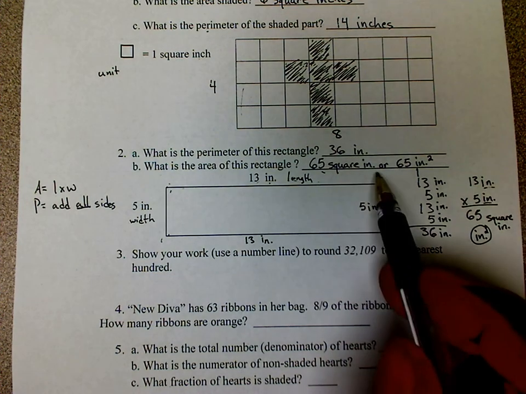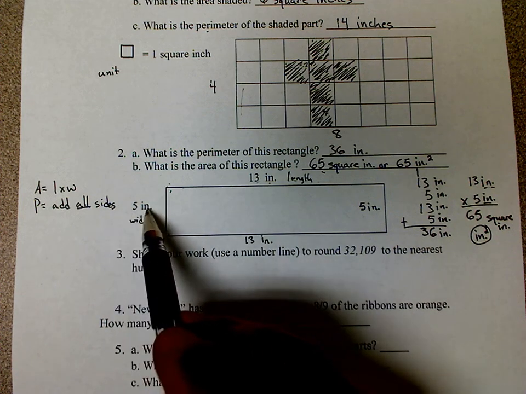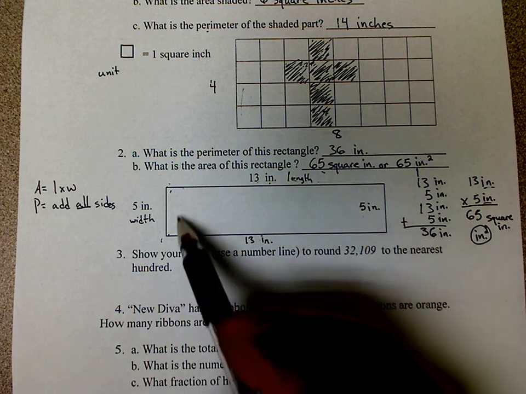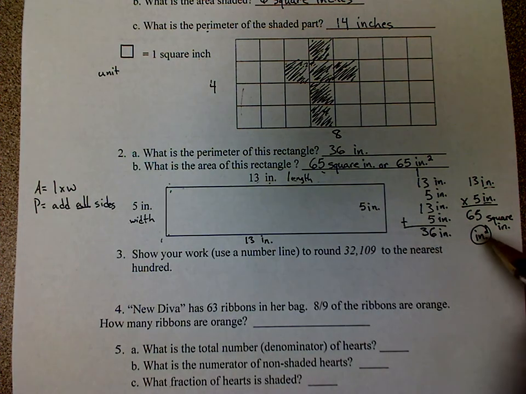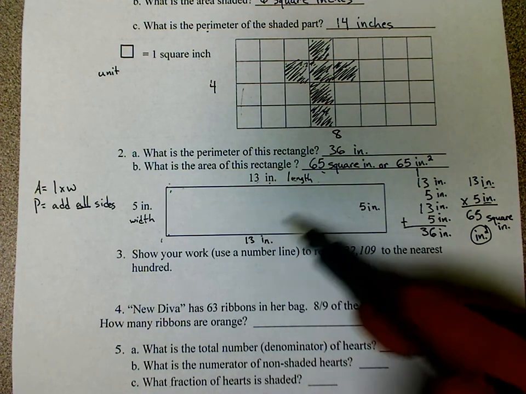What does square inches really mean? It means how many squares that are 1 inch long and 1 inch wide can you fit inside of this rectangle. We could fit 65 of them in there because area is the amount of space that's covered.